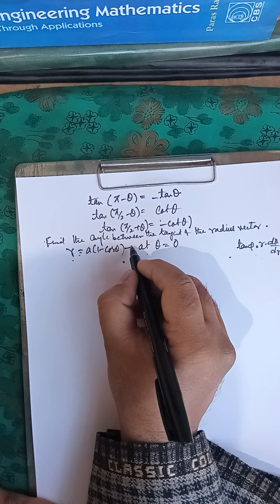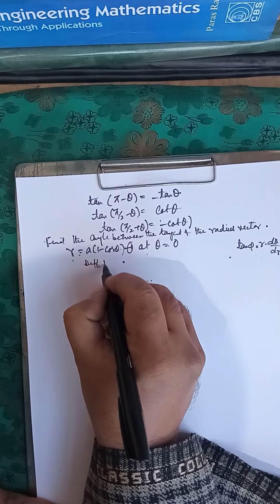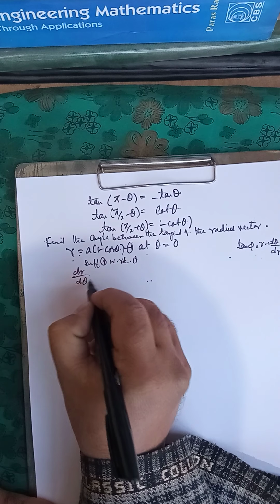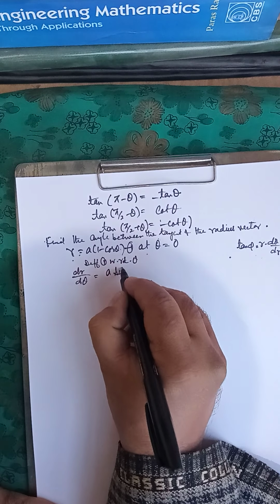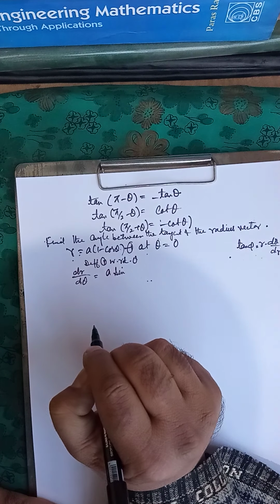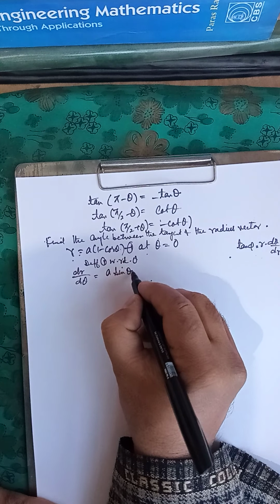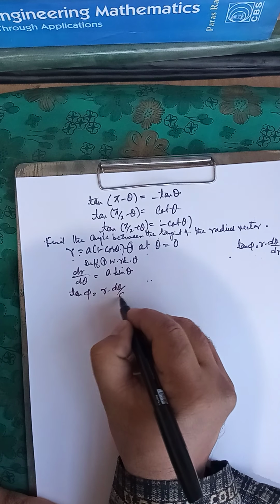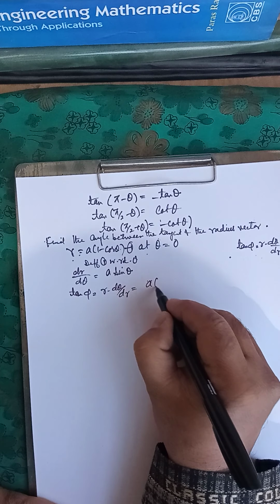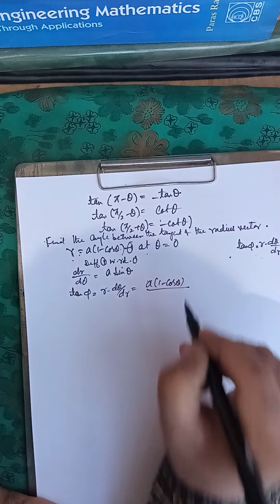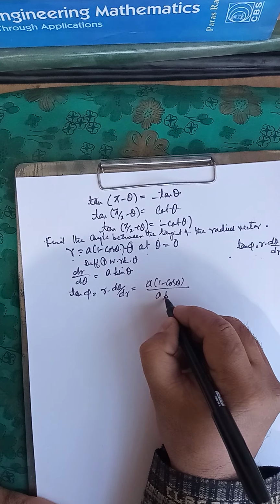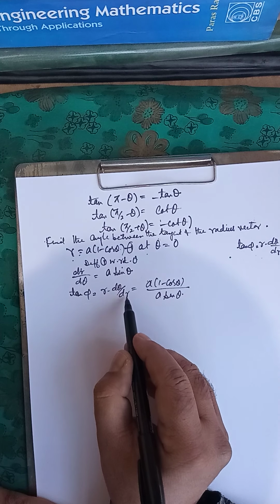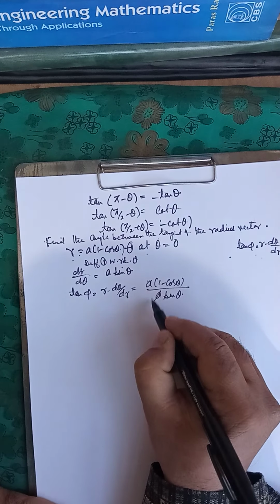So let me differentiate 1 minus cos theta with respect to theta. I will get dr by d theta equal a sine theta. Now tan phi is r d theta by dr, which is a(1 minus cos theta) over a sine theta, because dr by d theta equals a sine theta and this is d theta by dr, so it is 1 by that.